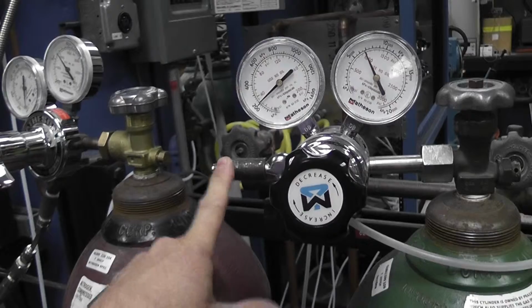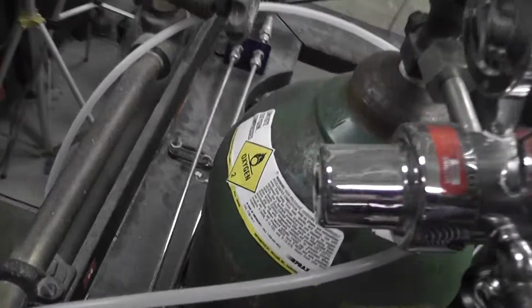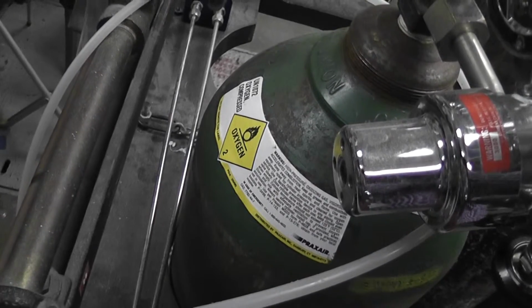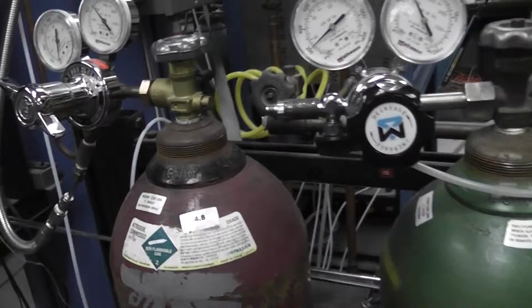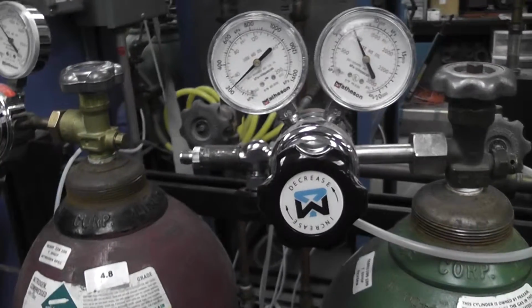So this is just oxygen that's going to be flowing out of here, and we'll double check, make sure. So it's all written on the outside of the tank. It says compressed oxygen. We don't want to be flowing something nasty into our laboratory. So we can open that guy up, and we hear it flowing.